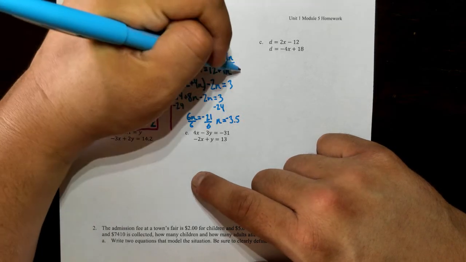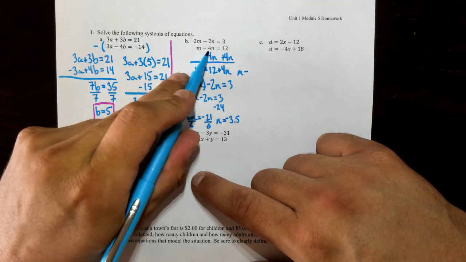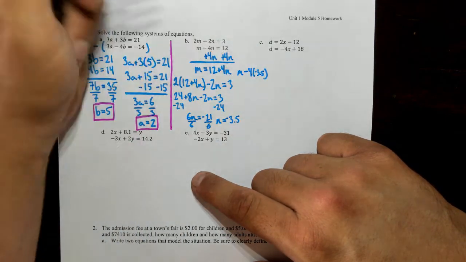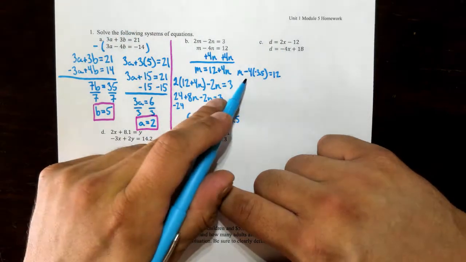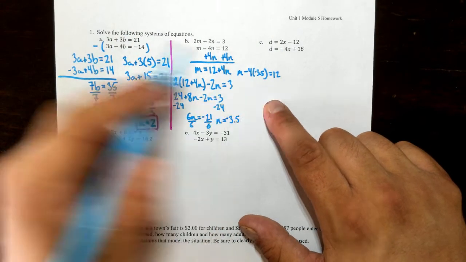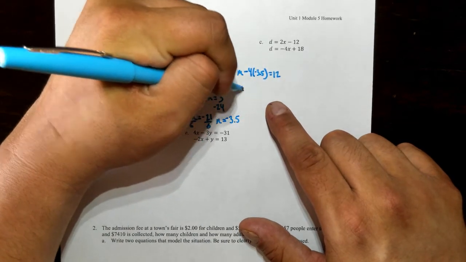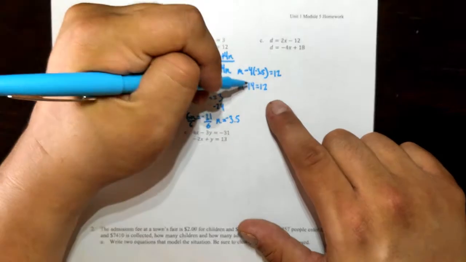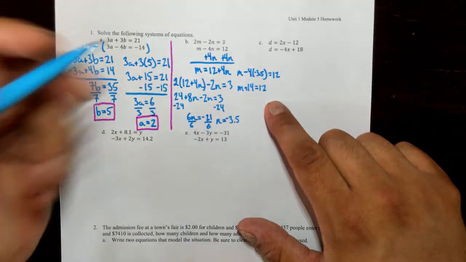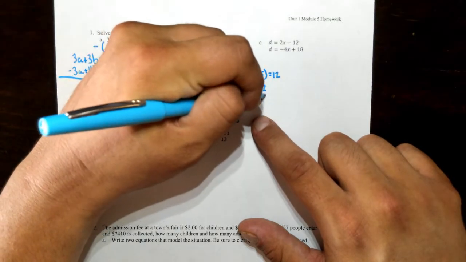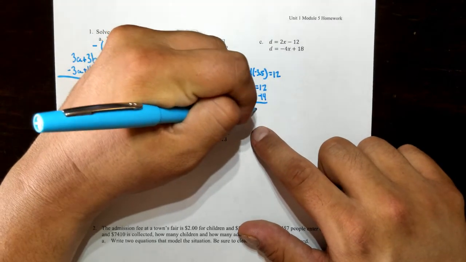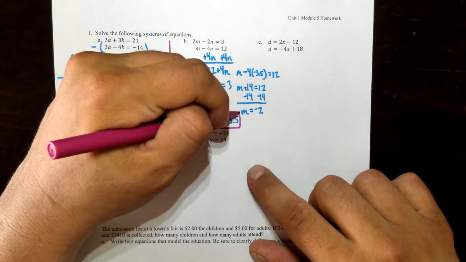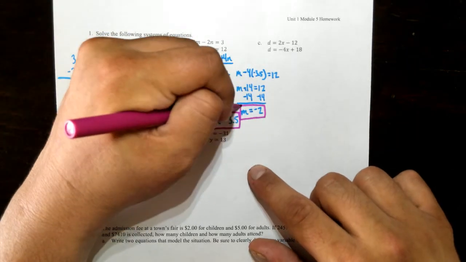So we have m minus 4n, but 4 times negative 3.5 equals 12. Negative 4 times negative 3.5 is going to be positive 14. So m minus 14 equals 12. Negative times negative is positive, and then add 14 to both sides. M is equal to negative 2. So here we have our two answers. N is negative 3.5 and M is negative 2.